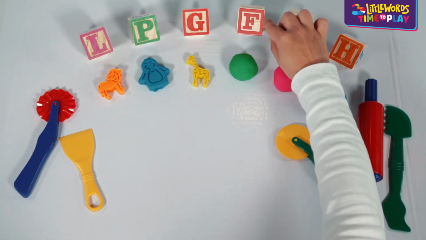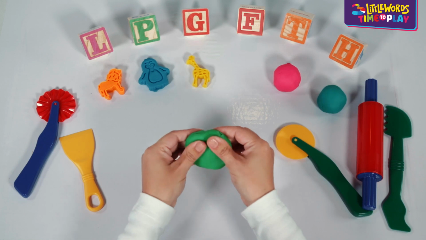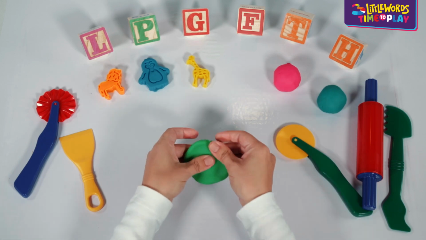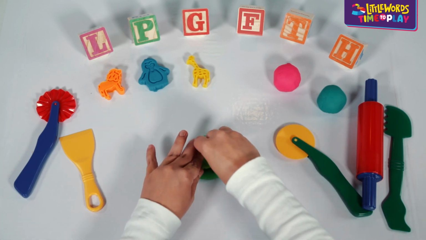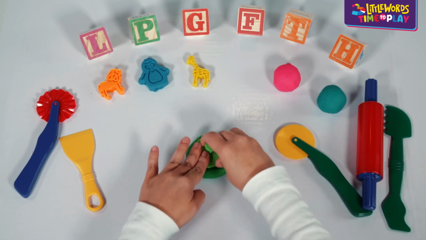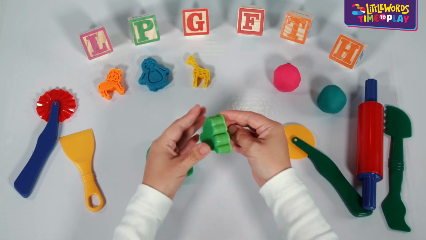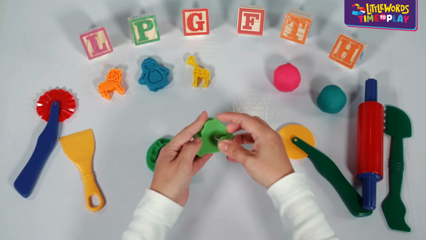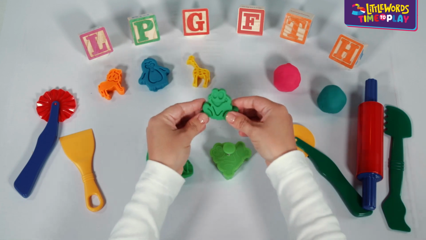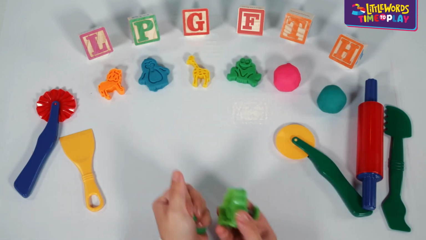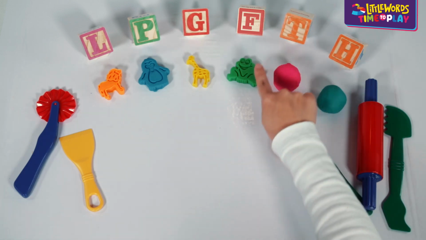This is the letter F. Let's knead this dough. And what animal do you think we're going to make with the letter F? I think you already know what it is, right? Let's see if you got it right. That's right, a frog. Let's put our little frog right here. The letter F is for frog.